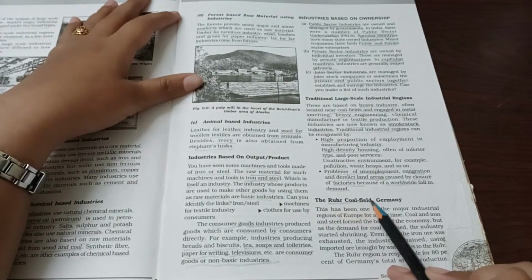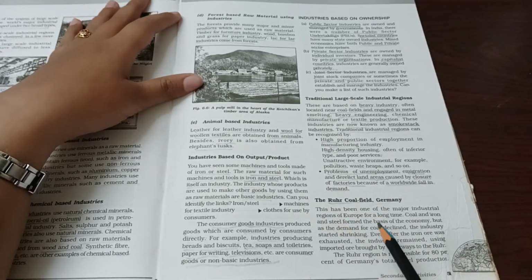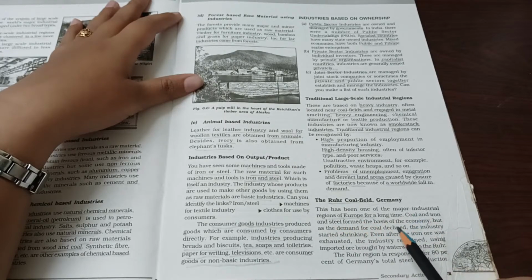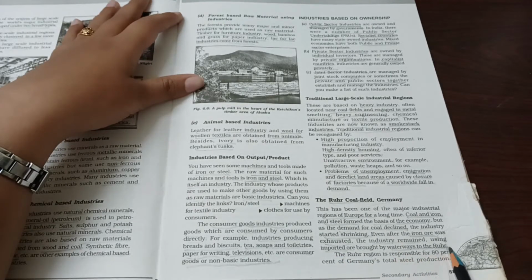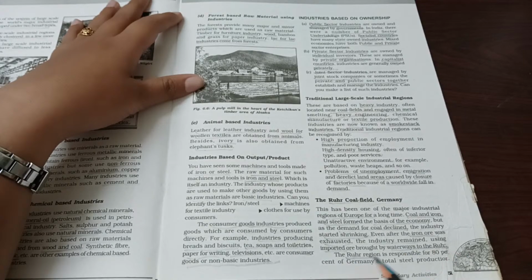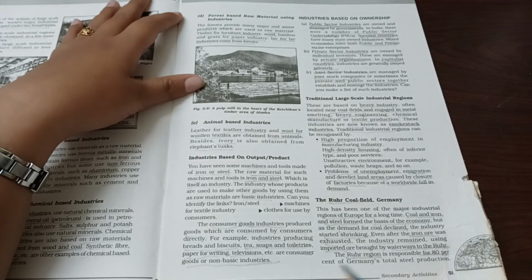The Ruhr coalfield, Germany. This has been one of the major industrial regions of Europe for a long time. Coal and iron and steel formed the basis of the economy, but as the demand for coal declined, the industry started shrinking. Even after the iron ore was exhausted, the industry remained using imported ore brought by waterways to the Ruhr. The Ruhr region is responsible for 80% of Germany's total steel production.